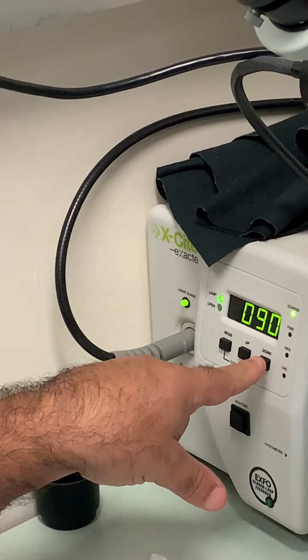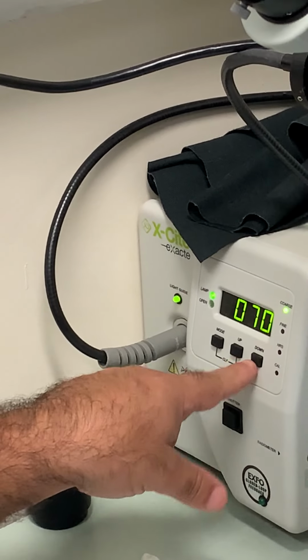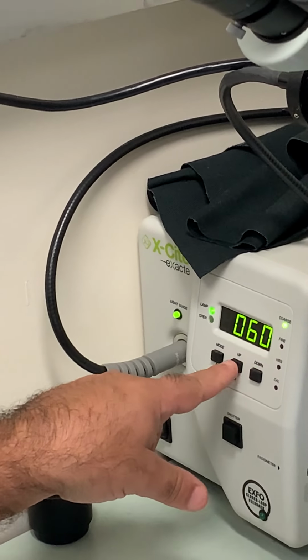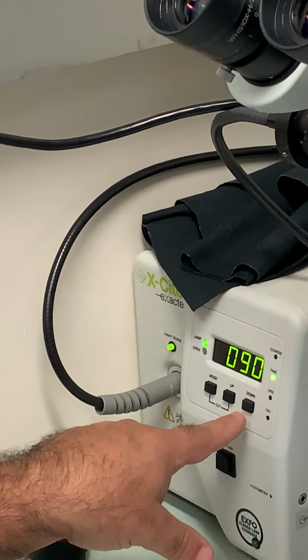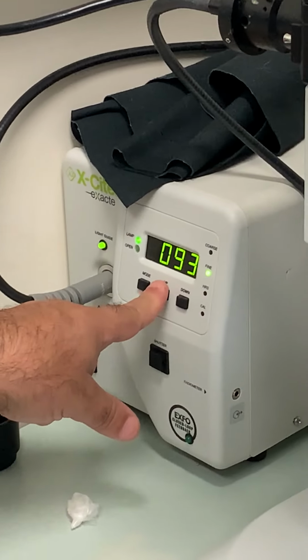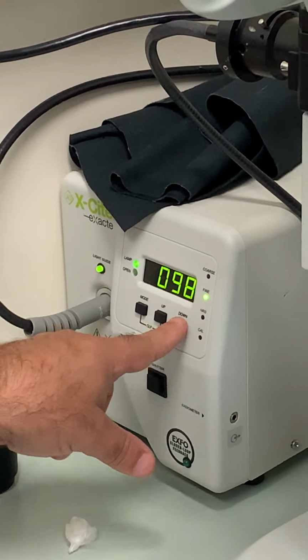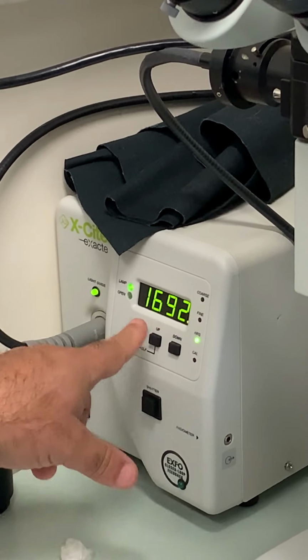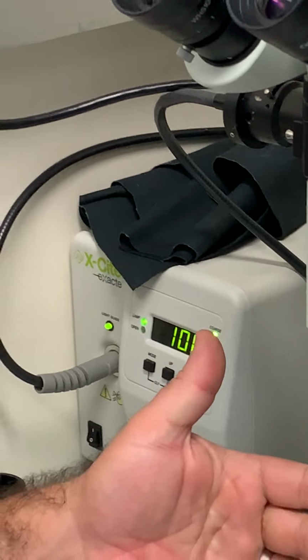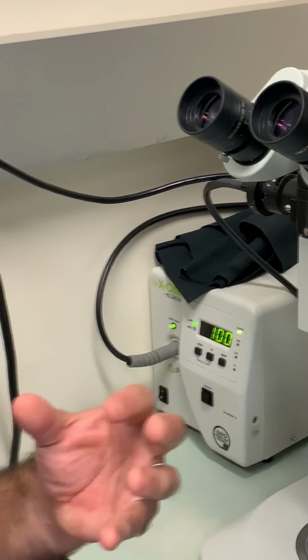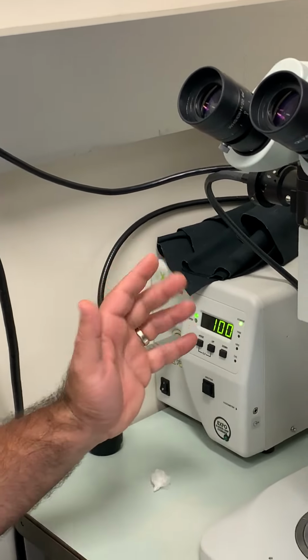When you press it, you go in 10% decrements or increases. When you press fine, you go in 1% amounts. Usually we use 100% when we are filming because we want the maximum amount of light to come out.